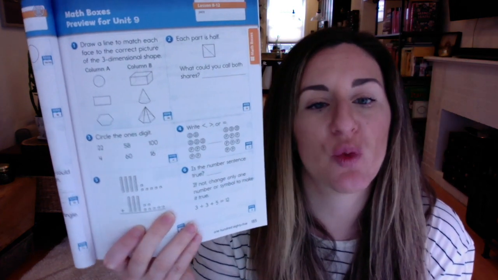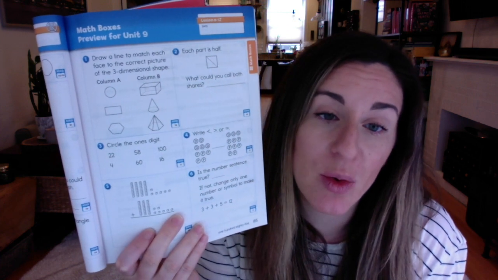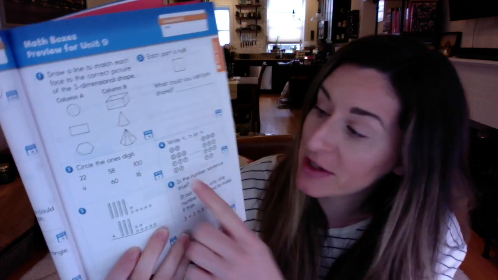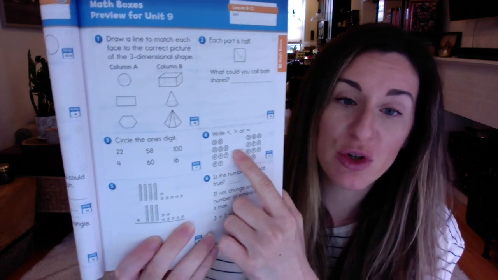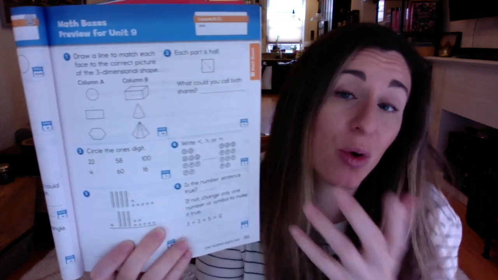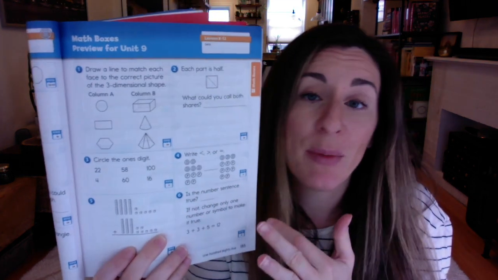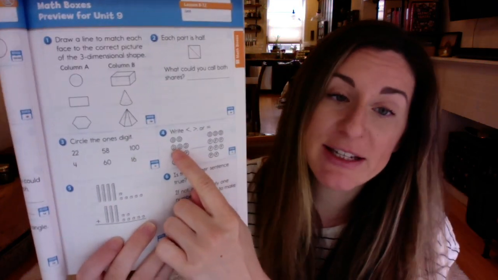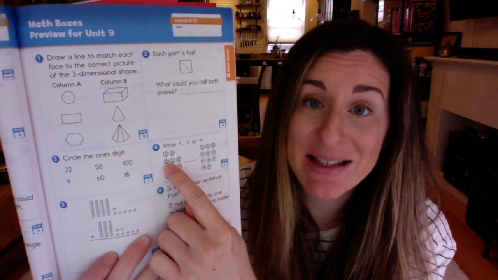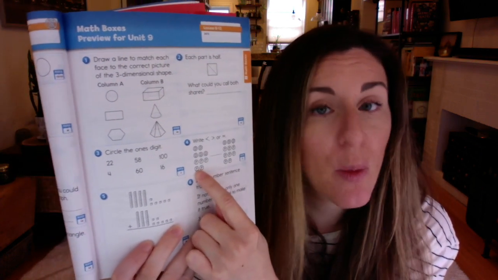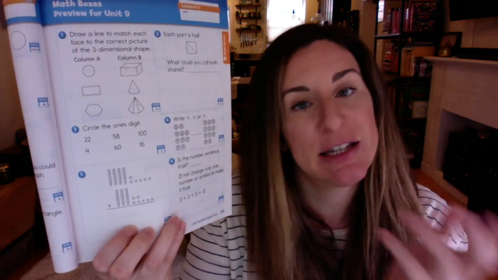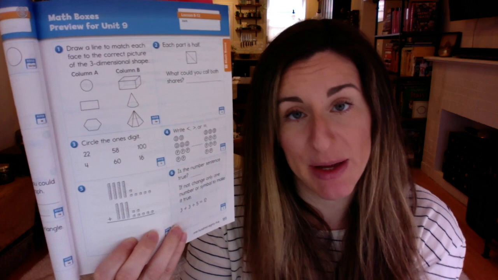Number 4 says write less than, greater than, or equal to. So you have to count up this money, and figure out which one is bigger or smaller, or maybe they're equal. Remember, a dime, that's the D, is worth 10 cents. A penny, that's the P, is worth 1 cent. Number 5 is an addition problem. So you're adding the base 10 blocks.